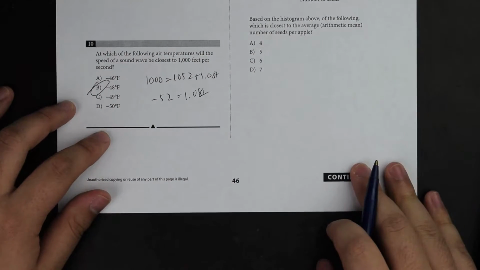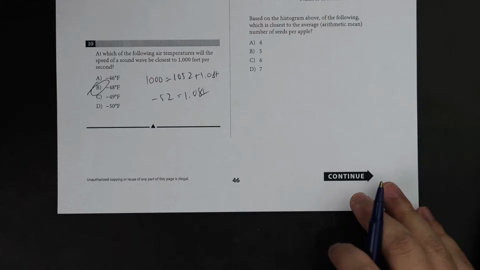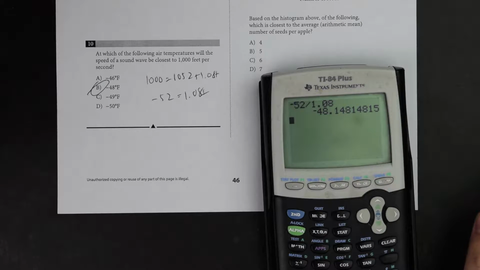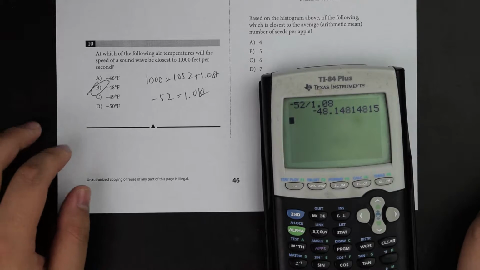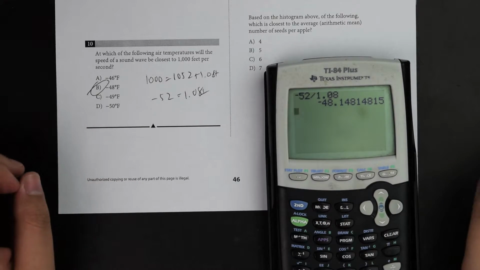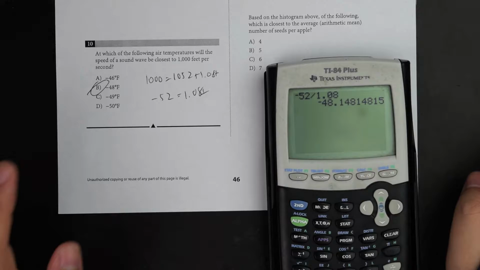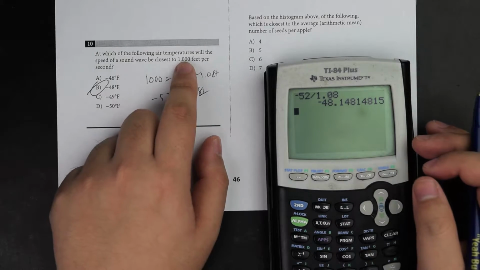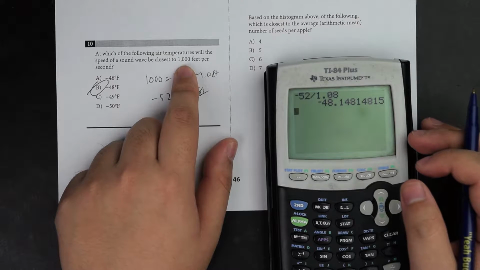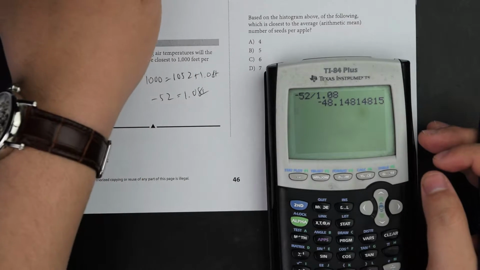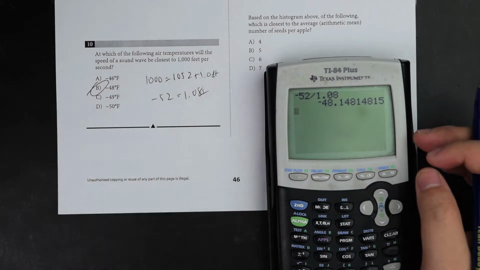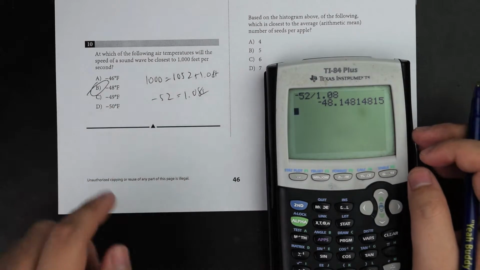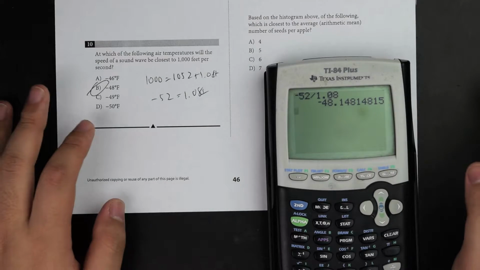And so for number 10, my final answer is B. If you noticed right off, what I did was that using the TI-84, I was able to get to the answer for this specific question. When I was doing this question, the important thing I noticed, at least for me personally, was that I needed to make sure that the 1,000 feet per second aligned with the variable that I was going to input that value into. And so I inputted 1000 into here, and then I went about solving it out.